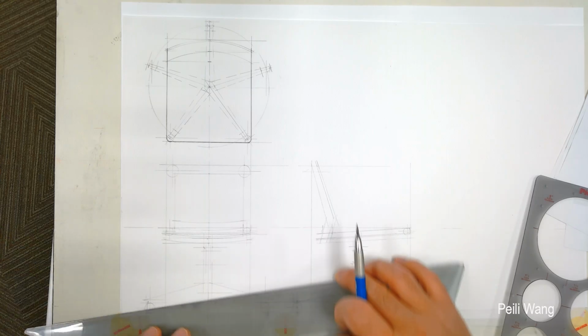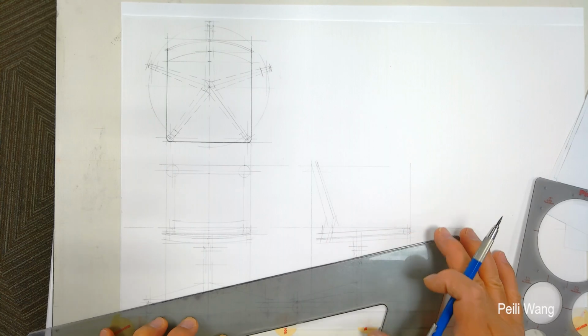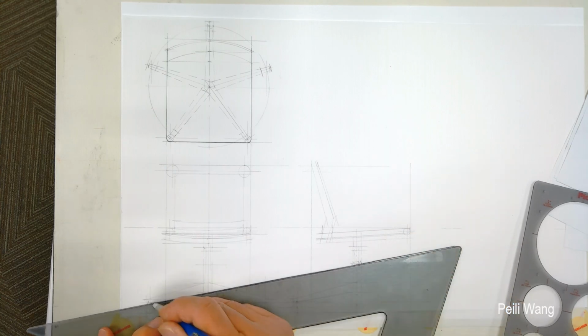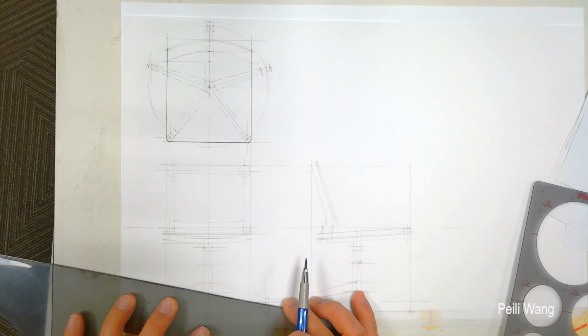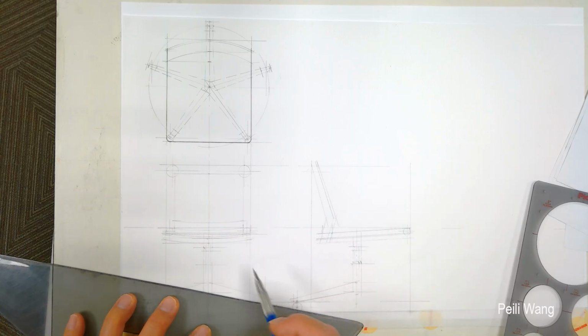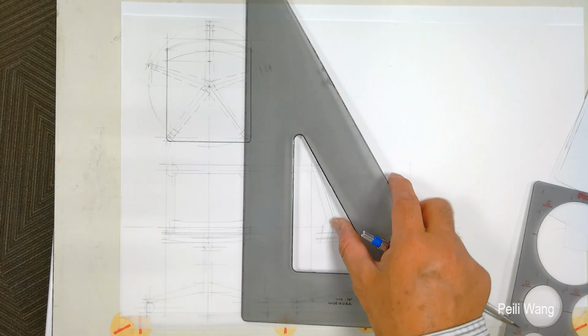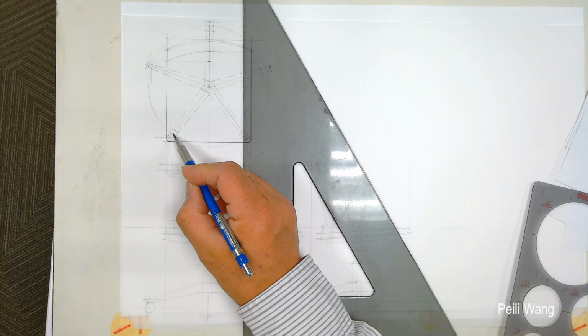Then I go to this one from center towards here. This spot towards here. Great. 3, 4, 5, 5 legs. 5 legs, and I still have another leg here.